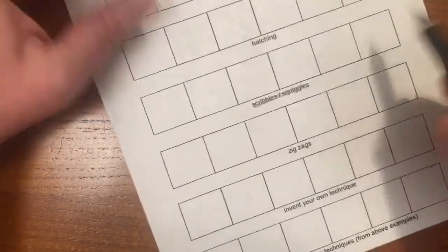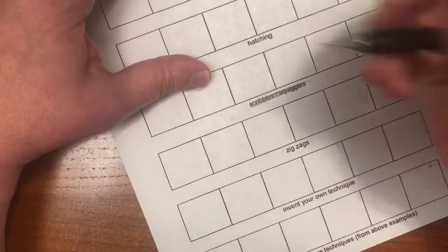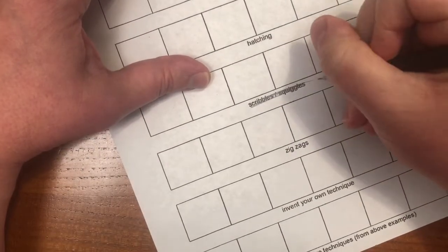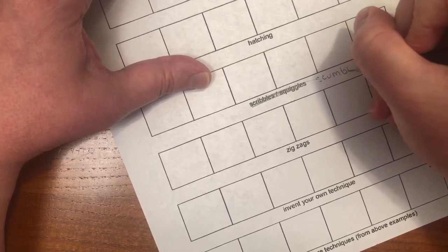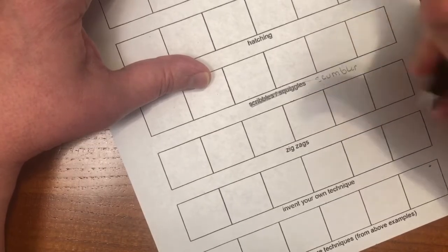So we left off down here where it says scribbles and squiggles. We're going to change the name of that to what's called scumbling. I'll try to write it larger for you so you can see it. Okay, so we're going to get a little bit of practice, and on the back of your paper, I'm just going to flip it over.